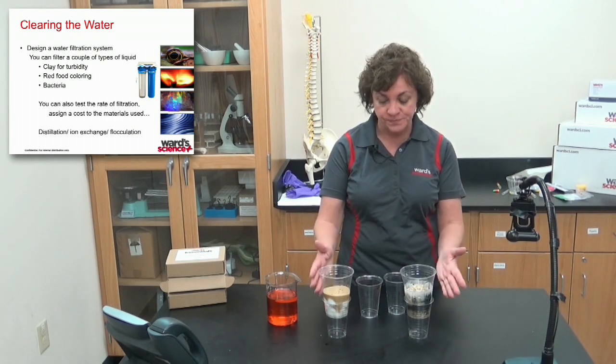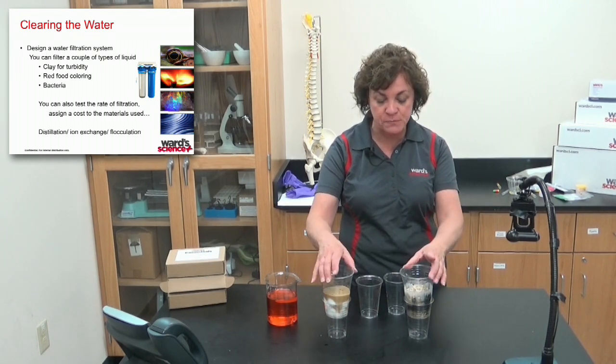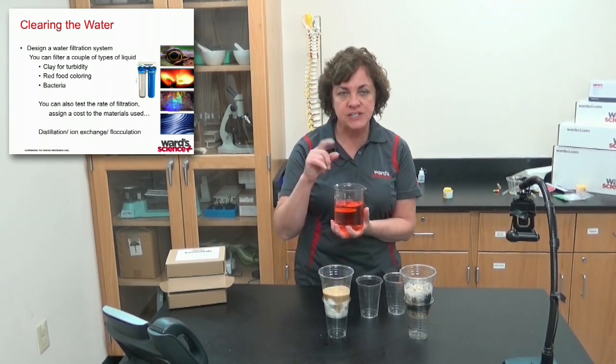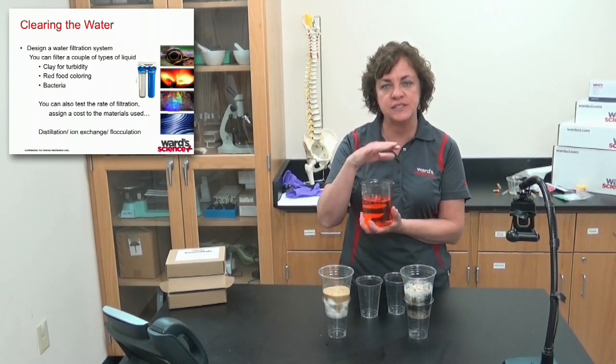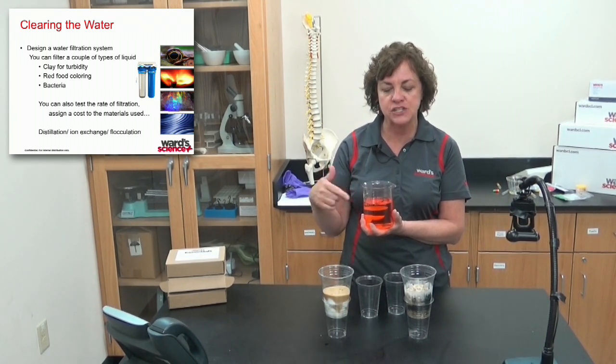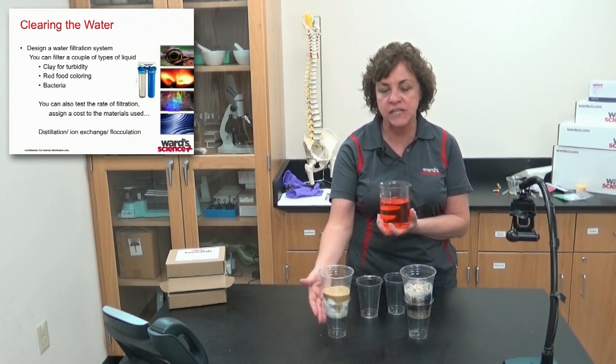So now it's gone through, it's been primed, it's nice and wet. You can take the sample fluid, and as you see there, there are a few things that you could actually try. You could use clay, like make it a turbid solution and see how clear it is at the bottom.